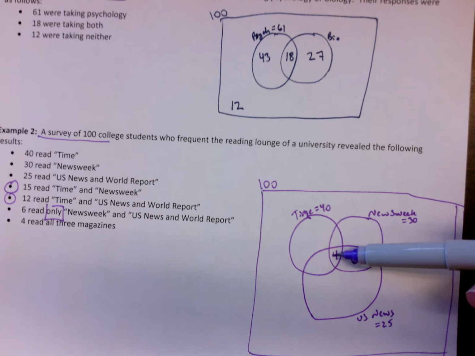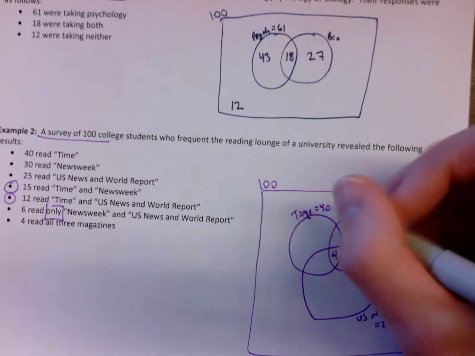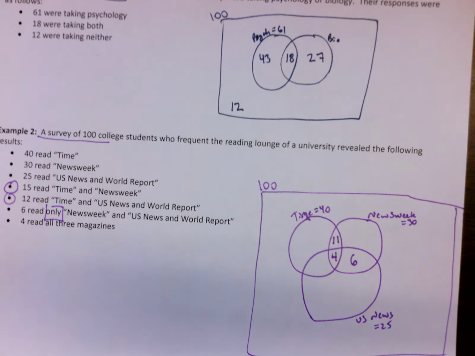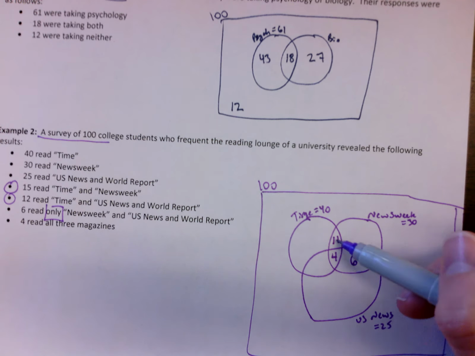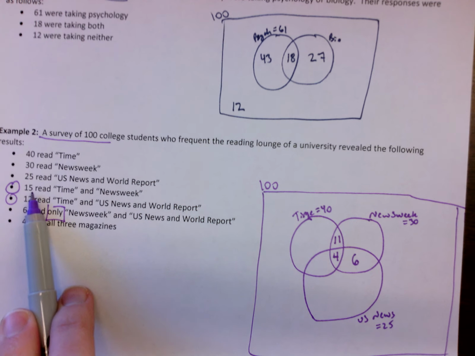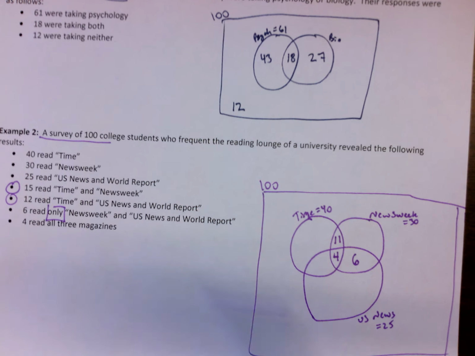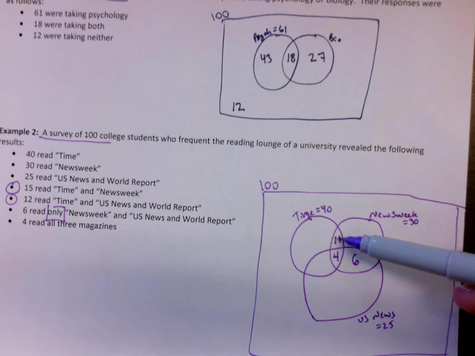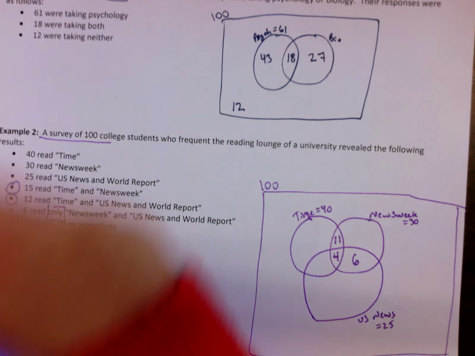Well, if 4 are here and it has to be 15 total, that means that there's got to be 11 people there. So those 2 sections together make up 15 people. Okay, and again, the reason that's different than the 6 that we just popped in is that it was 6 people who only read these 2 papers versus 15 people that just read these 2 papers. They might also read other things. Not like these 6 people, they only read 2 papers. Okay, so now we got that one done.